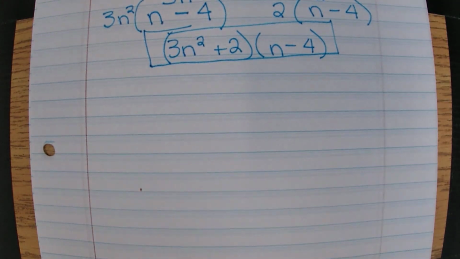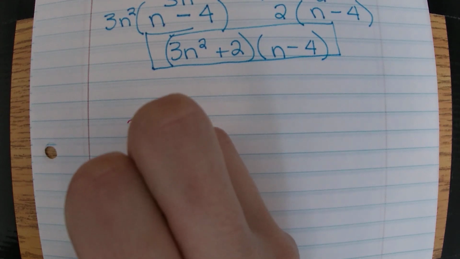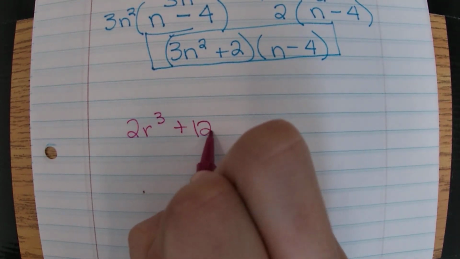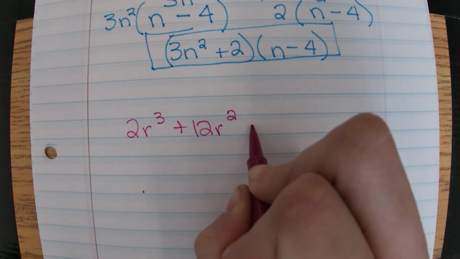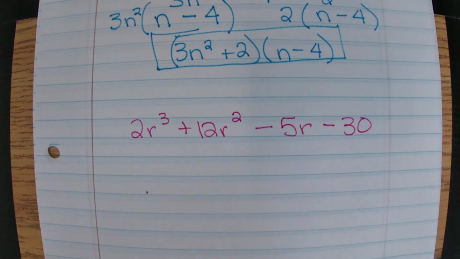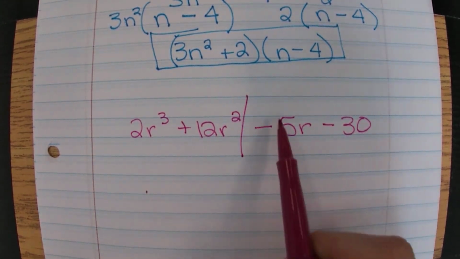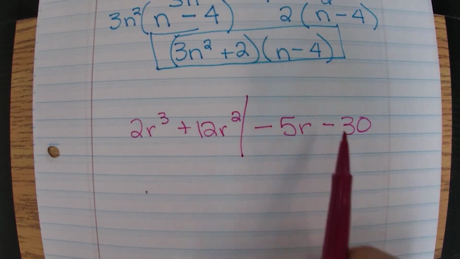Okay, let's take a look at another one here where maybe we have a little bit more to consider. So let's say we're given 2r to the third plus 12r squared minus 5r minus 30. So same process, we're still going to split this in half. Okay, but now when we split this in half, again, we talked about it, make sure that negative's over here. You can already start to notice that our signs aren't going to match up.